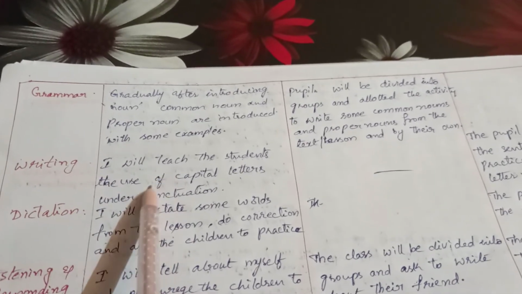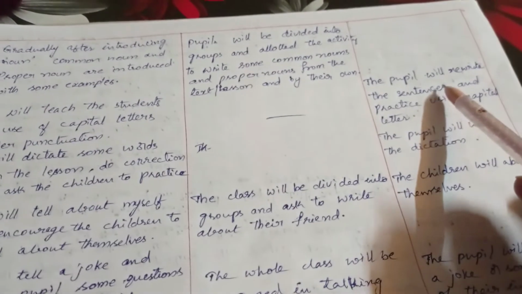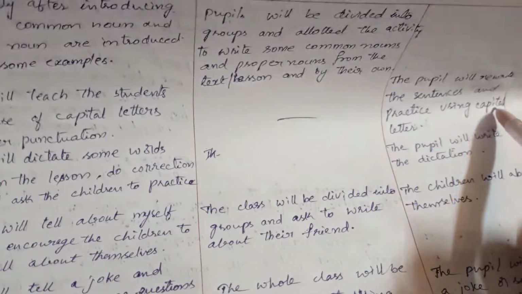Writing. I will teach the students the use of capital letters under punctuation. The people will rewrite the sentences and practice using capital letters.